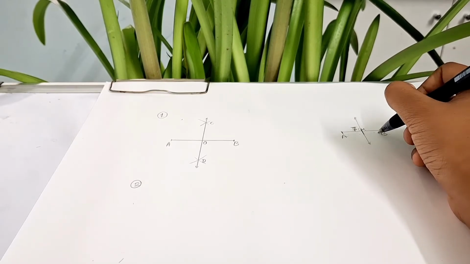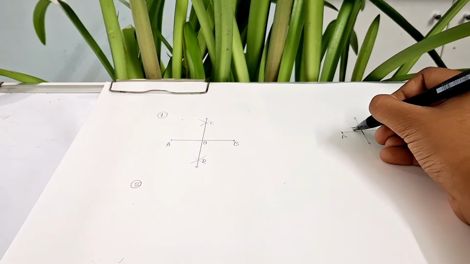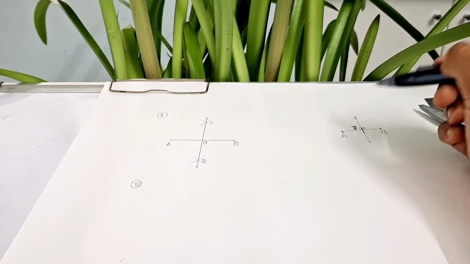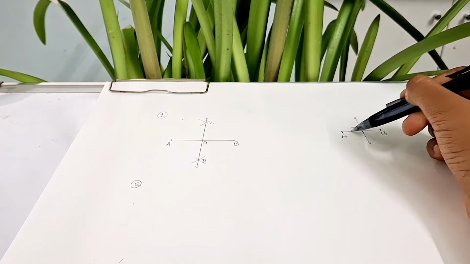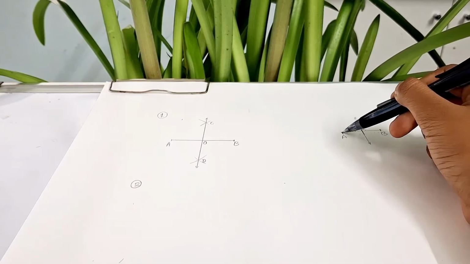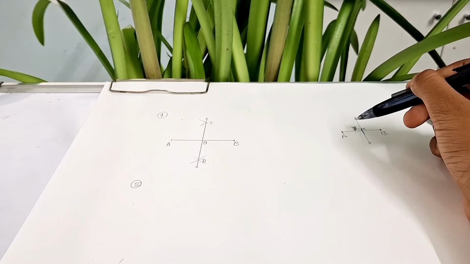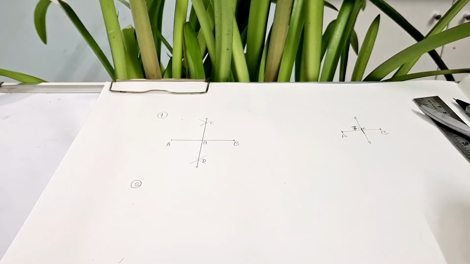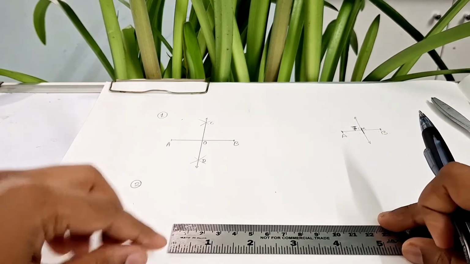So by applying simple logic, we can imagine that first we need to divide this AB into 2 parts, and further we can easily divide it into 4 parts by considering each half as 1. It is a bit complicated to understand, so let's construct.